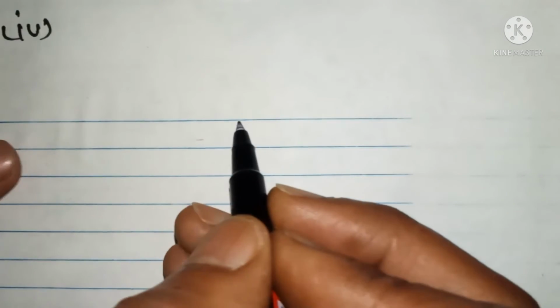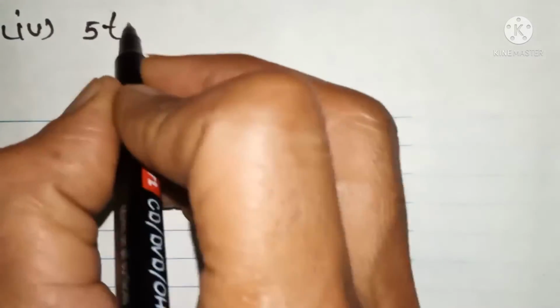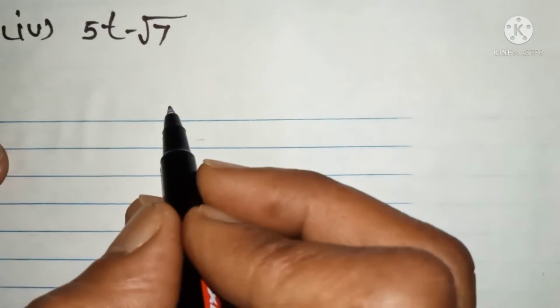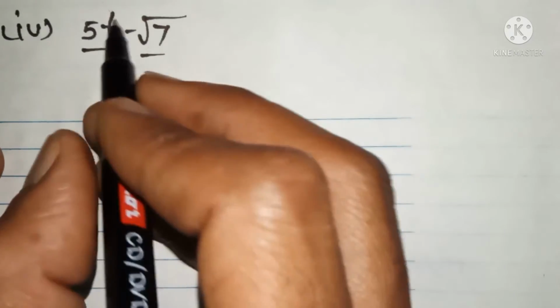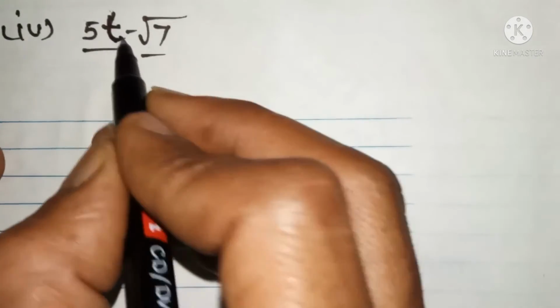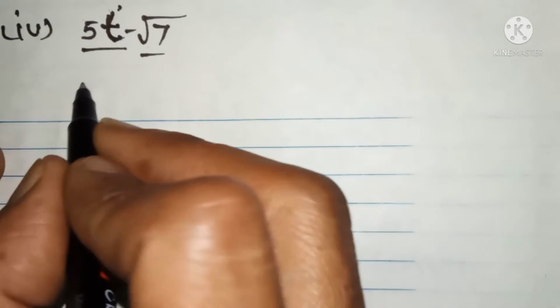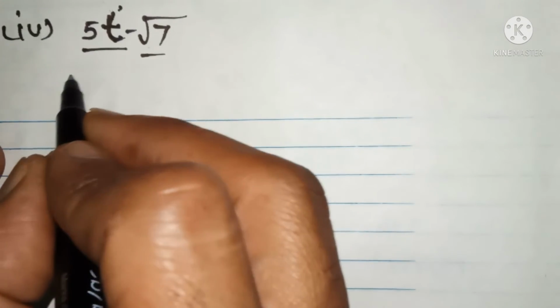Fourth part of the question is 5t minus root 7. Here we have two terms in this polynomial in which t is a variable and the maximum power of this t is 1, so it will be a linear polynomial.